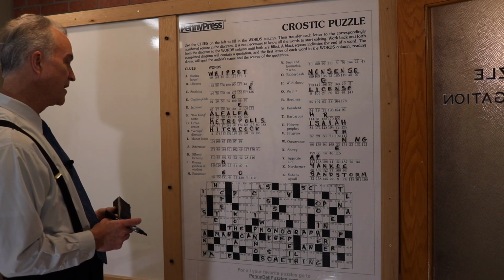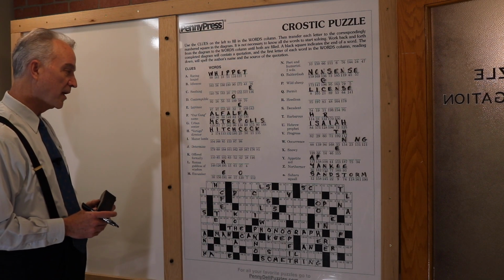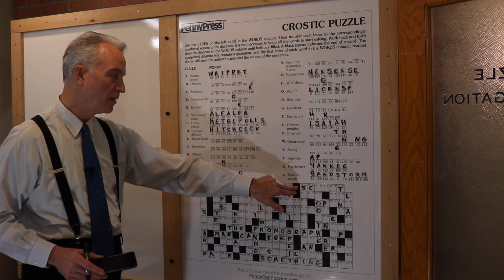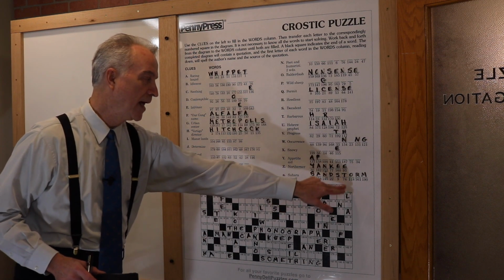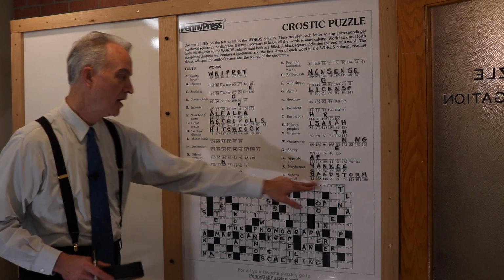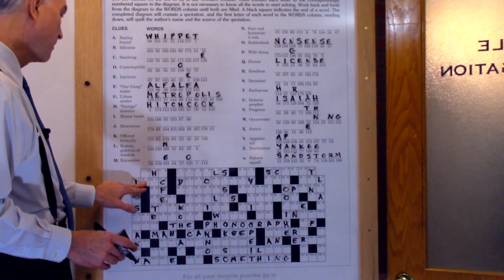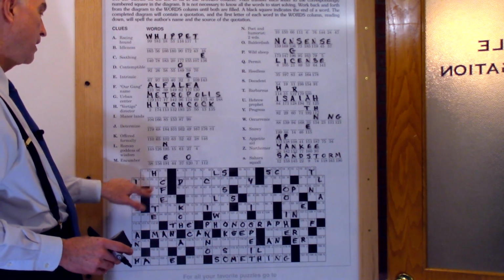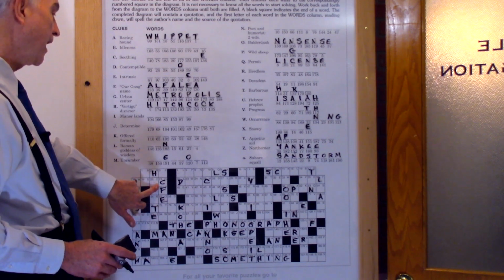As I step back and take a look at some of the words already in place, I'm seeing this word. Remember, the word starts after a black spot and it continues on to the next line until we hit another black square. Look at this word here. This is clearly, that C kind of gives it away.